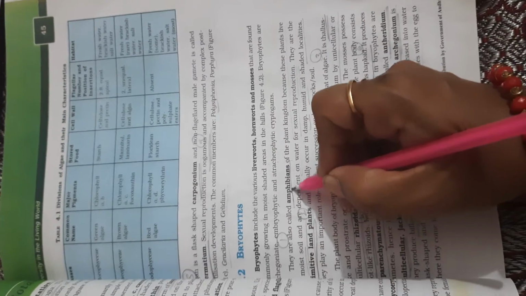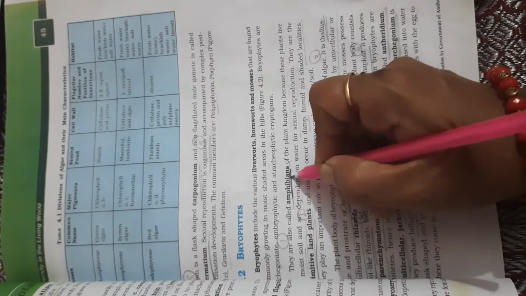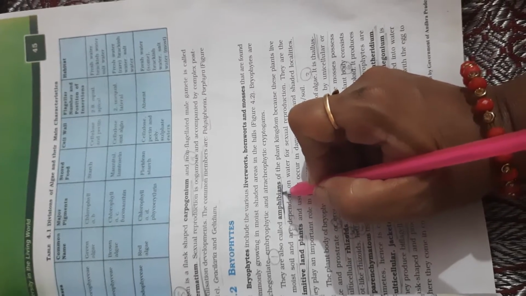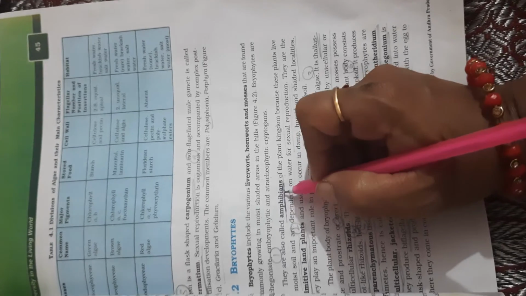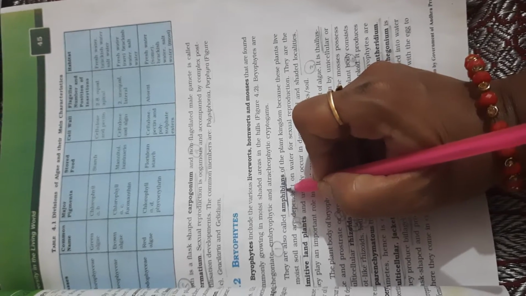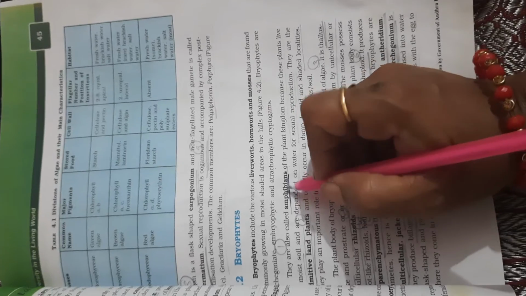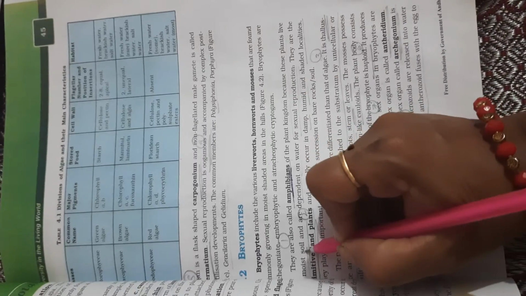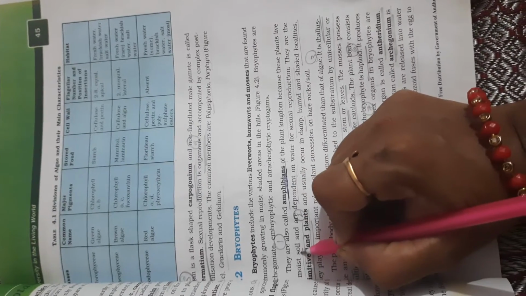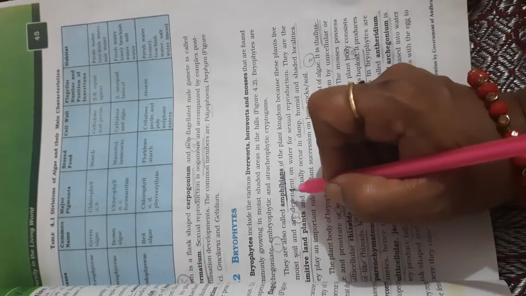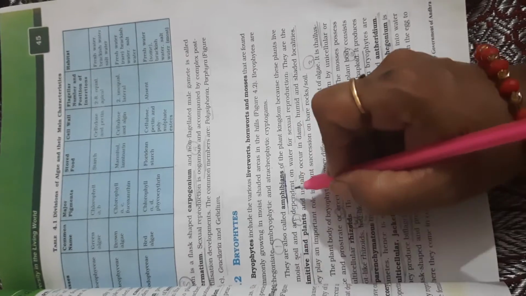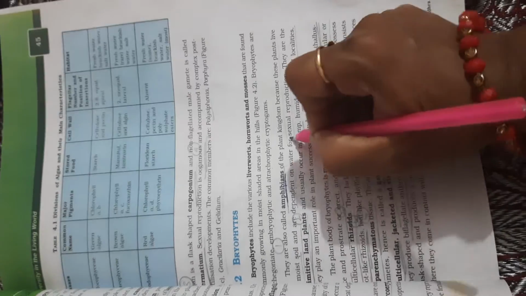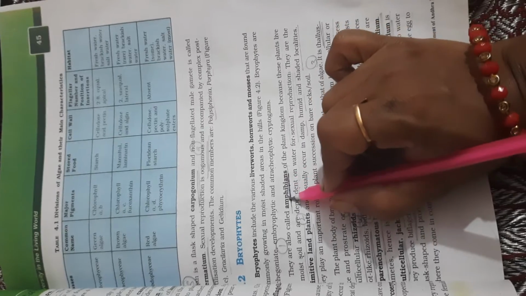These are amphibians. Why are they called amphibians of the plant kingdom? Usually in the animal kingdom, the frog is called an amphibian. Why do we say frog is an amphibian? Because the frog can stay in the water as well as on land. In the same way, bryophytes are seen both in water as well as on land. These plants live in moist soil, and they depend on water for sexual reproduction. That is why they are called amphibians.